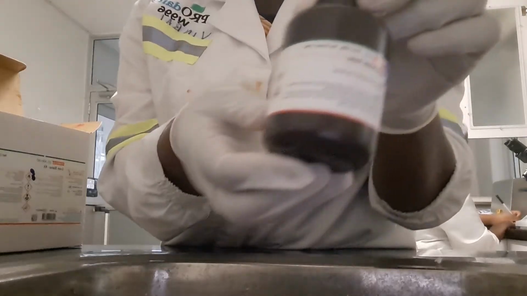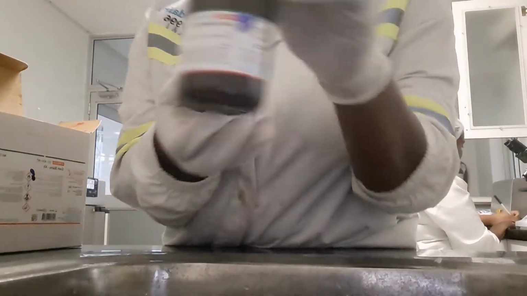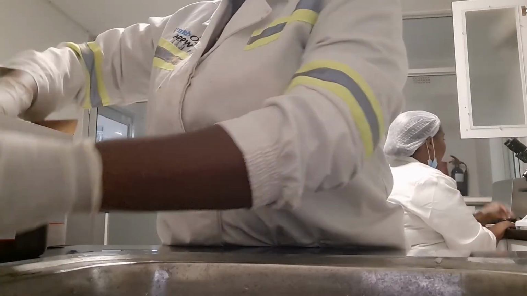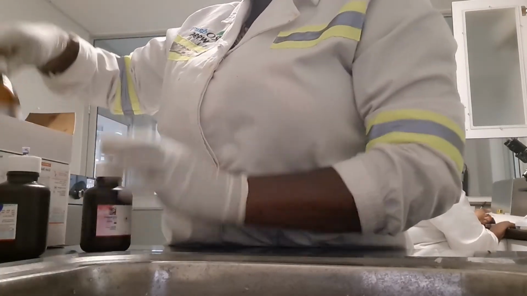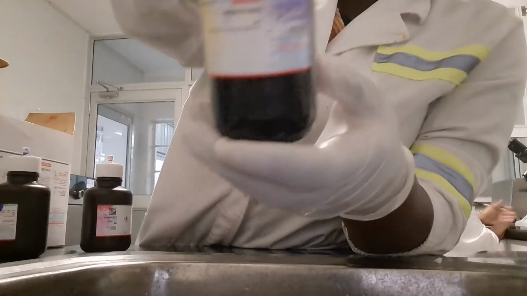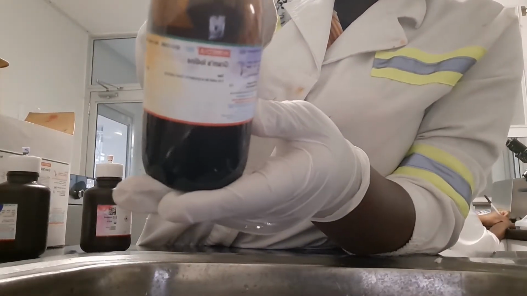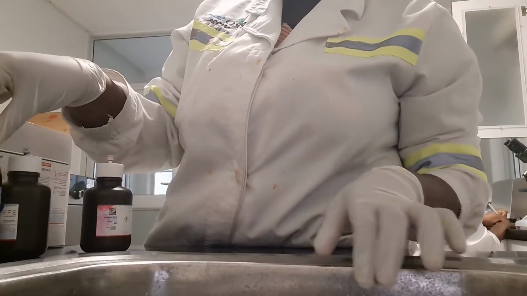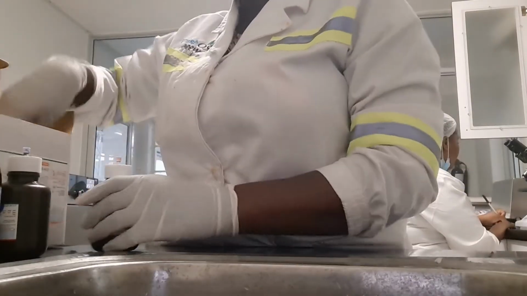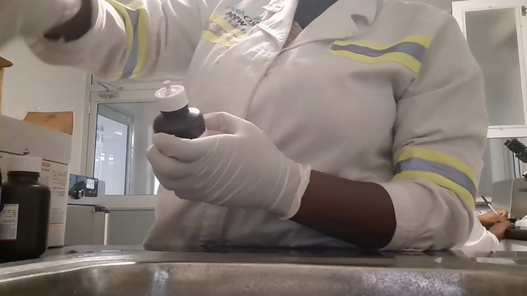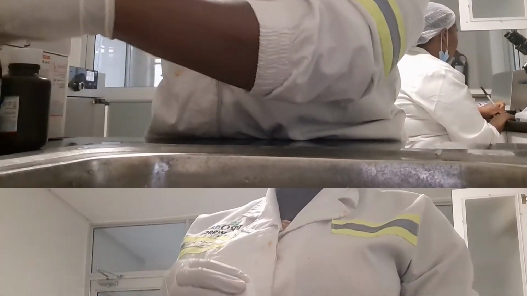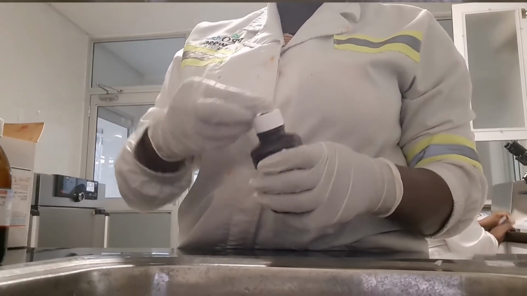So this is my gram staining kit. First we have crystal violet, and then secondly we have iodine, and then we have the decolourizer, and then we also have safranin. So those are the things that we're going to be using, plus distilled water. So let's get into that.